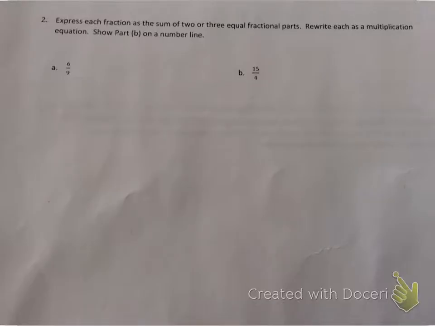Alright, number 2 says to express each fraction as the sum of 2 or 3 equal fractional parts, rewrite each as a multiplication equation, and show part B on a number line. So this first part, express each fraction as the sum of 2 or 3 equal fractional parts. Well, when I want to split something up into equal parts, that to me says division, which we've already done.